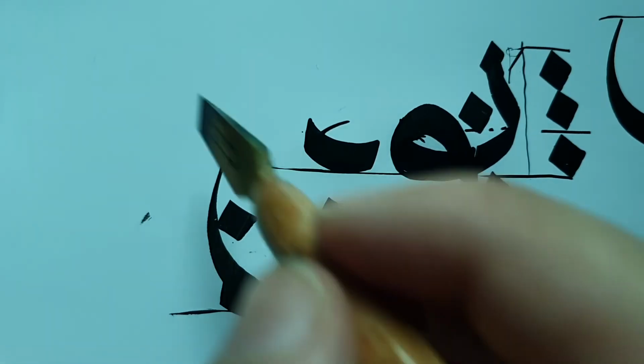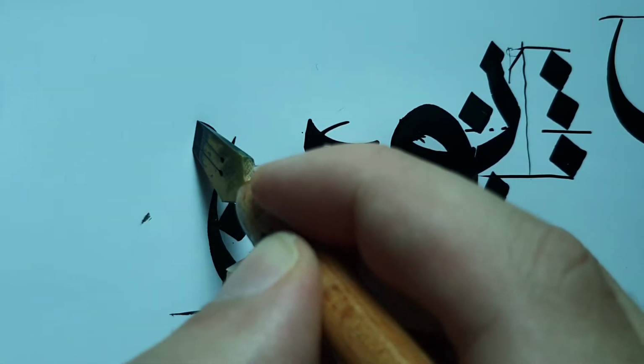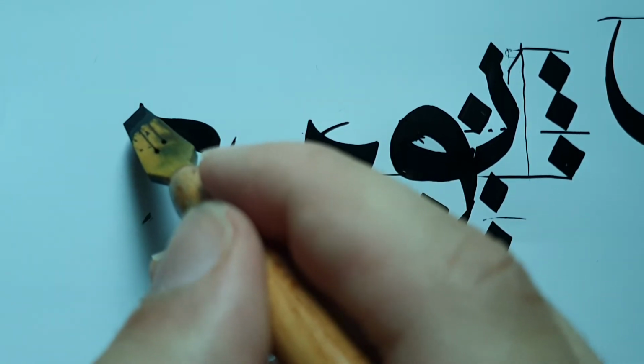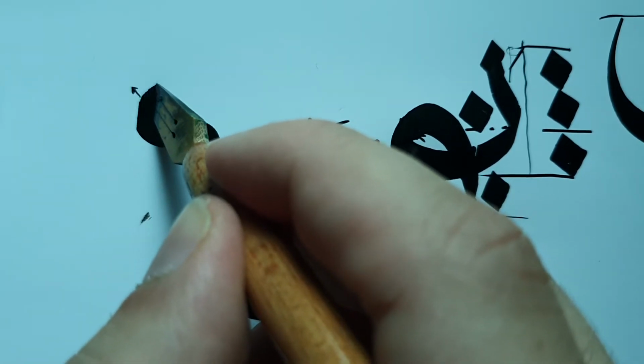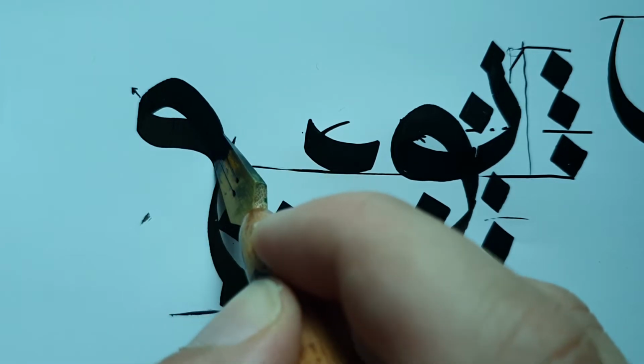So for example, if you had a waw, as we said, you go up, then left, then when you go up here, you stop this way. You stop pointing outward, so that when you come back, it gives you this shape.